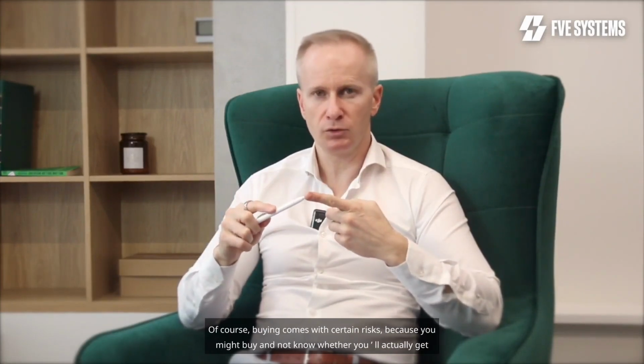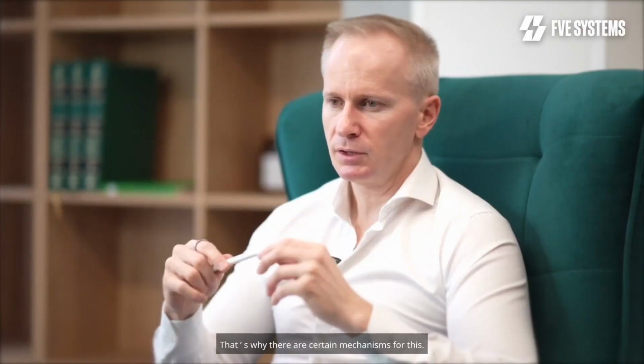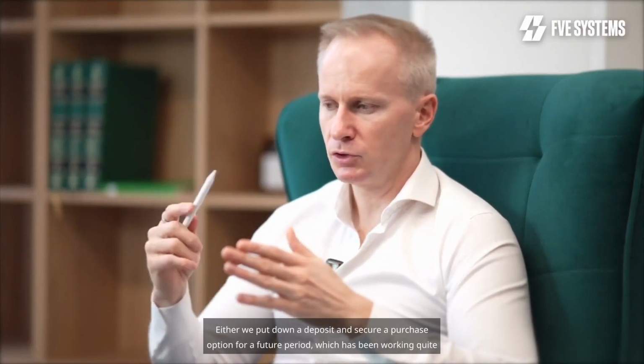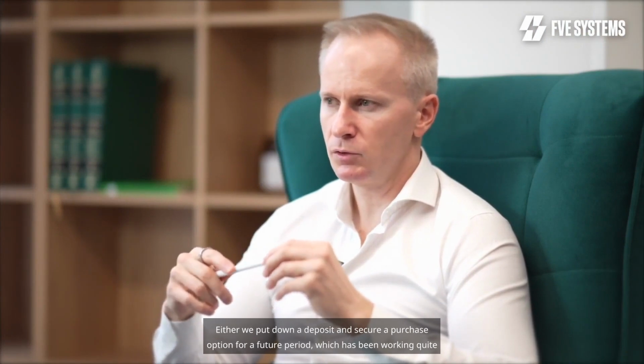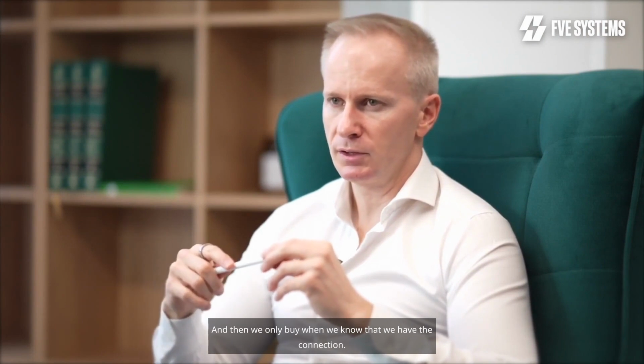Of course, buying comes with certain risks because you might buy and not know whether you'll actually get the connection at that particular site. That's why there are certain mechanisms for this. Either we put down a deposit and secure a purchase option for a future period, which has been working quite well for us. And then we only buy when we know that we have the connection.